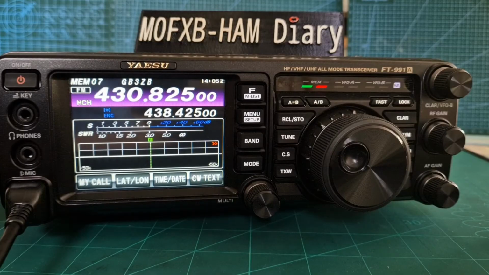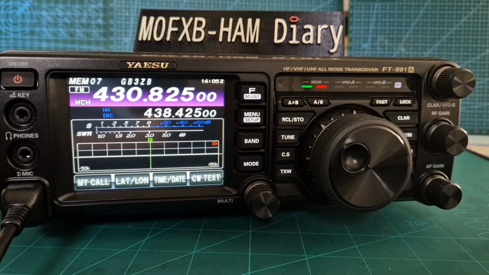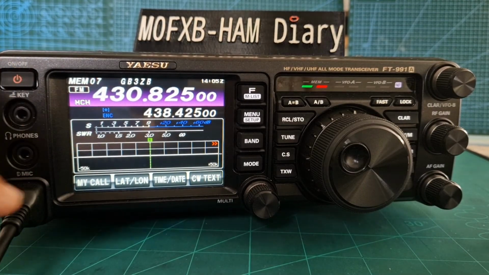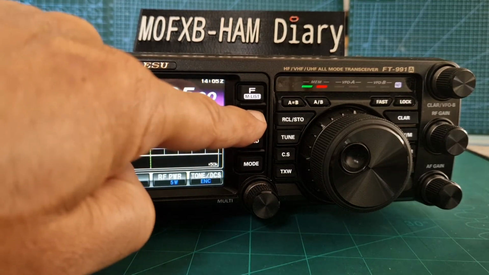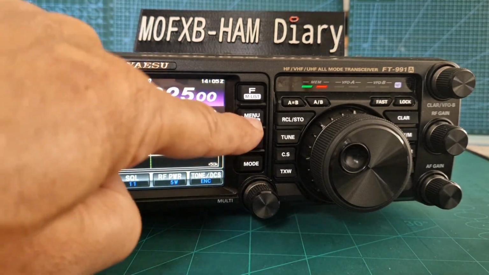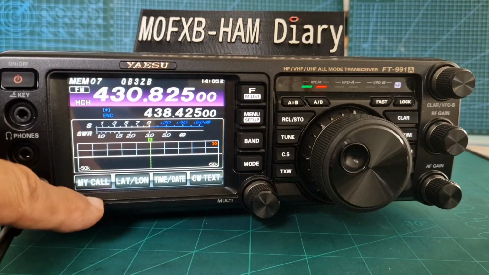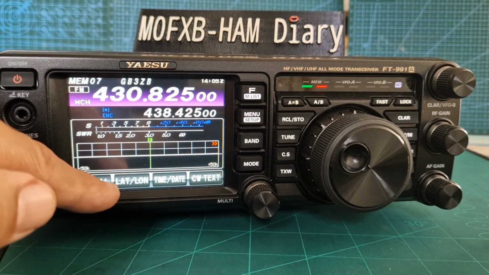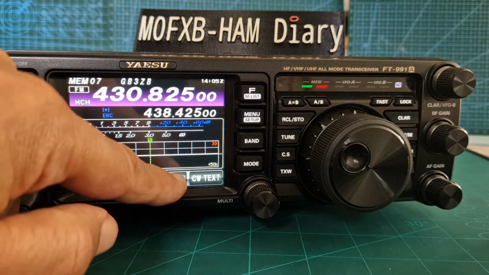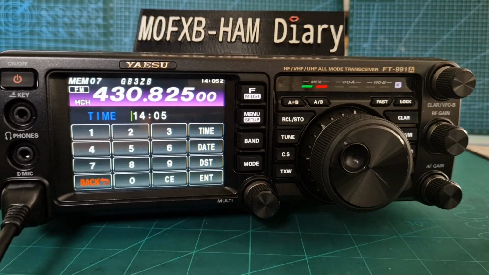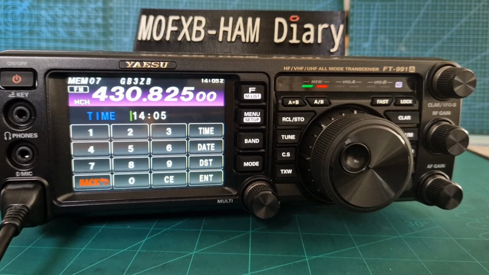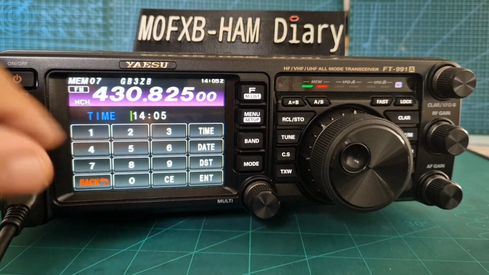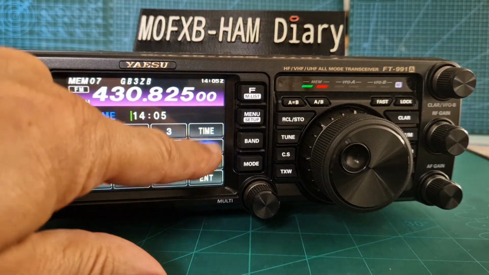All the best. M0FXB, let's add the time into our 991 or 991A. So all you do is hold down the menu button and you get these new selections appear at the bottom. One of them is time and date, but you also can do your call sign and your latitude, longitude. So let's hit it, time and date, and the time looks right actually. So it must have a battery or something in this because it looks right. Type in the time, then do date.